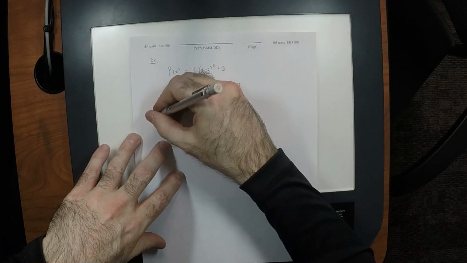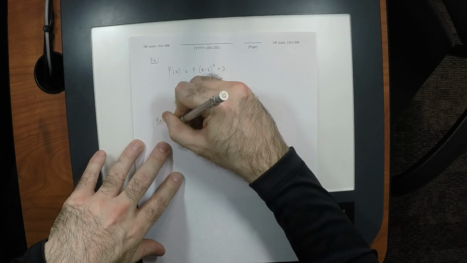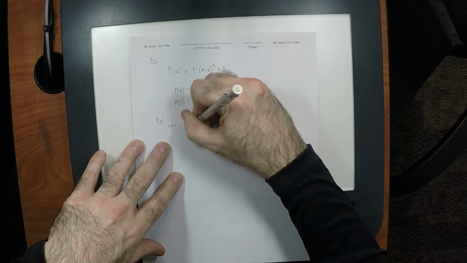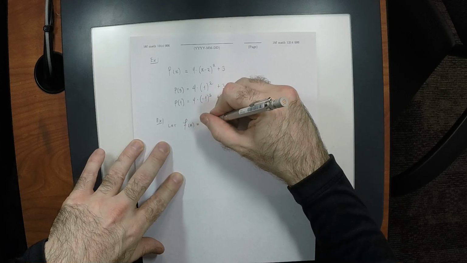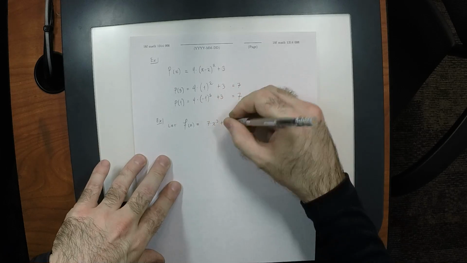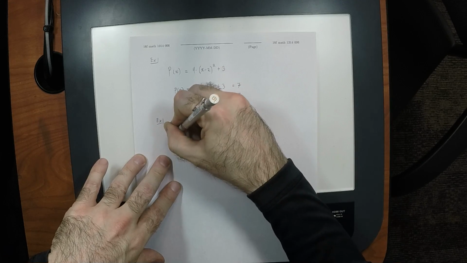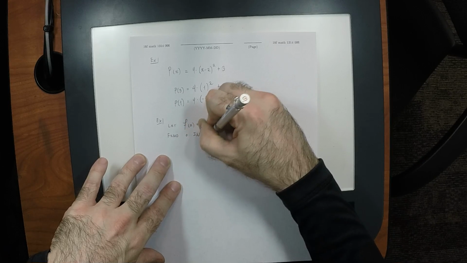Okay, so the way that you do it. If I say let, for example, f of x be 7 multiplied by x cubed plus 4. Find the composition inverse. Well, the way you do it is like this.